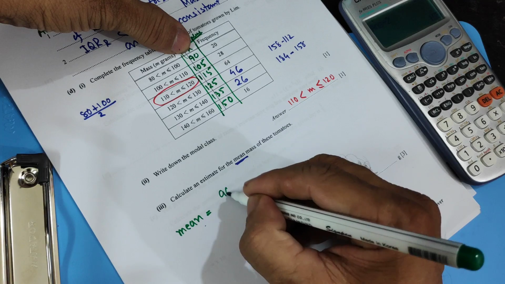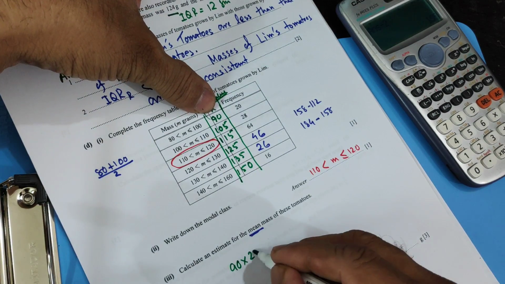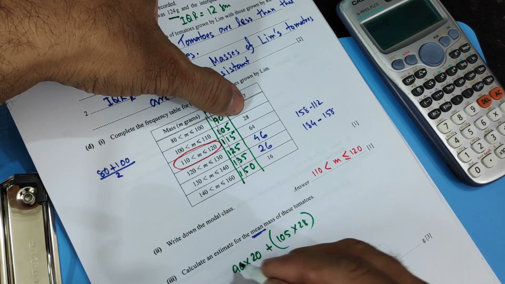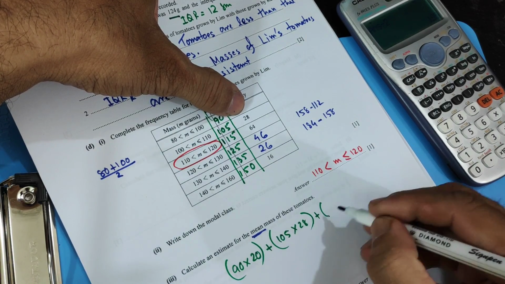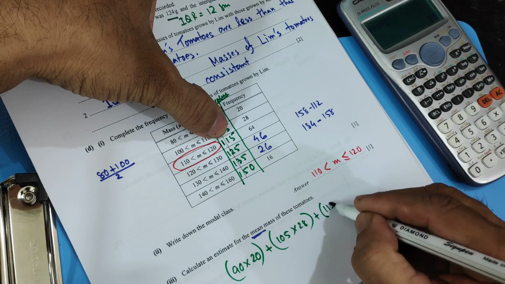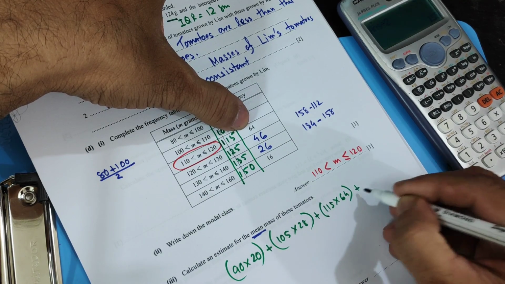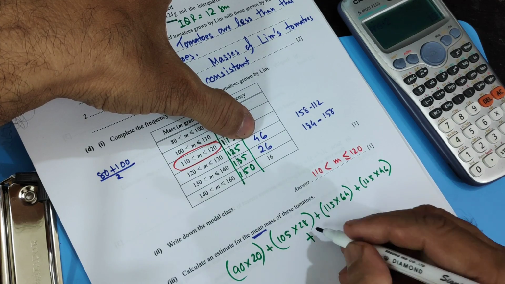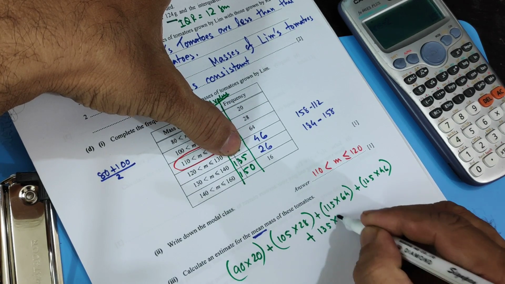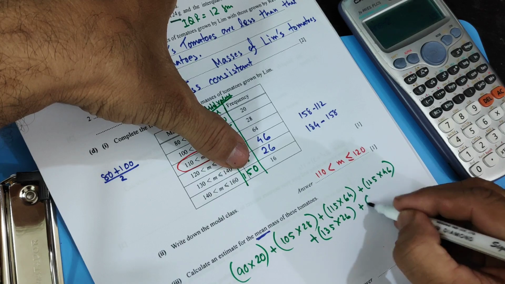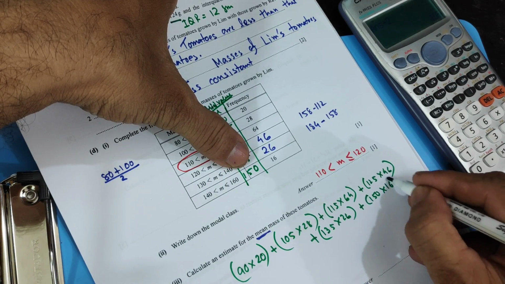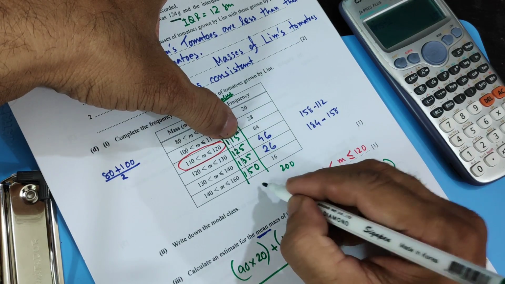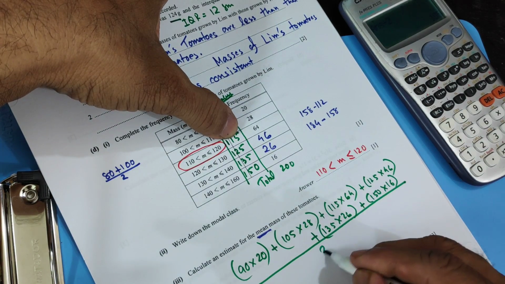So 90 times frequency 20 plus 105 times 28, I'll put it in brackets so there's no confusion, plus 115 times 64 plus 125 times 46, plus 135 times 26 plus 150 times 16, all divided by the total, which was 200.